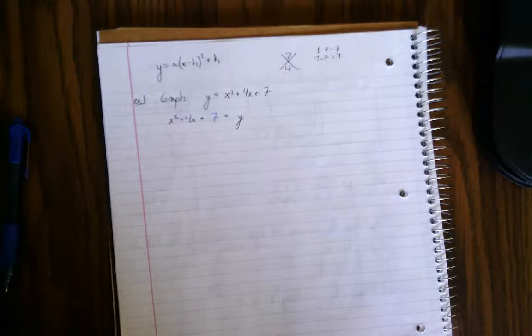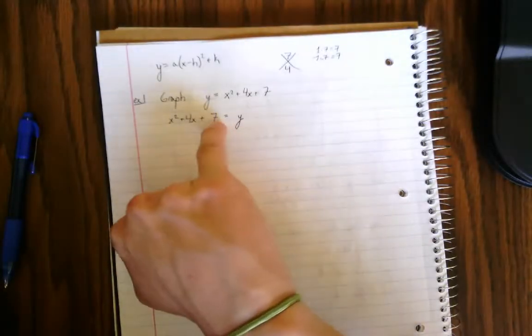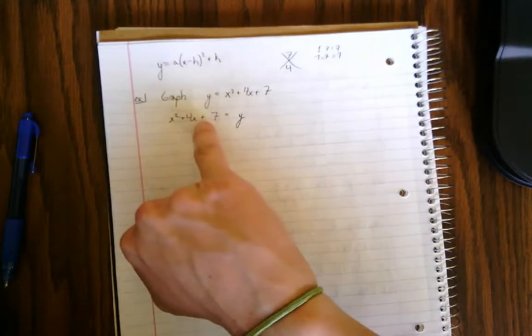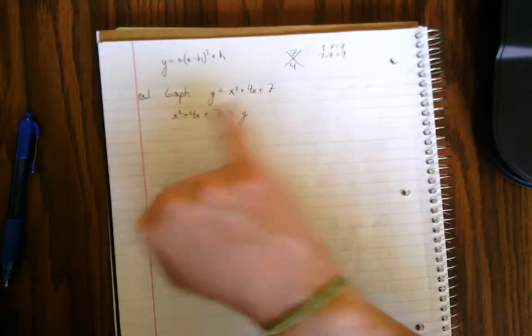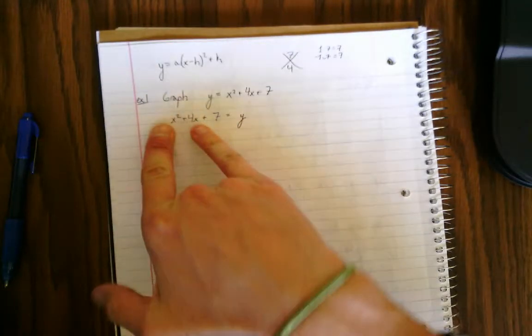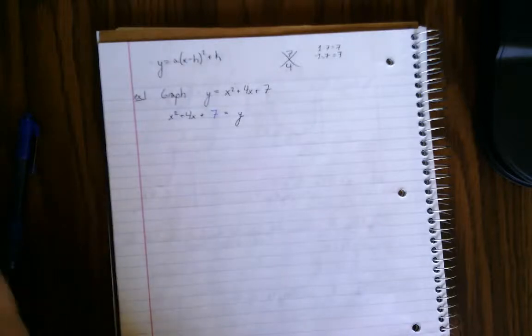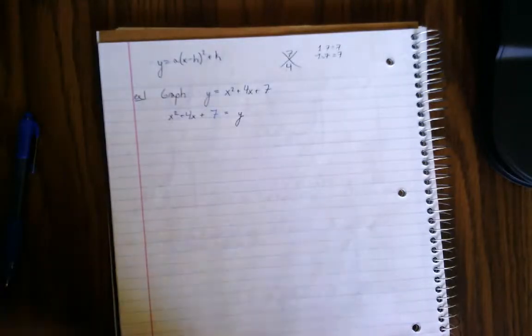So let's take a look at this. The first thing we're going to do is move our constant to the right side. So move that 7, or the value alone, to the right side so we can have the x squared and the 4x term together. So that's step 1.